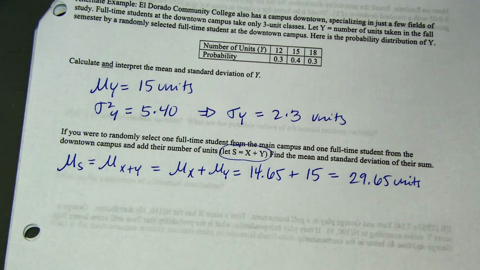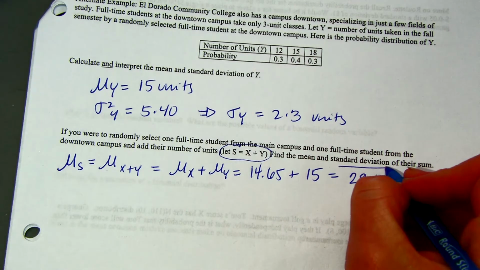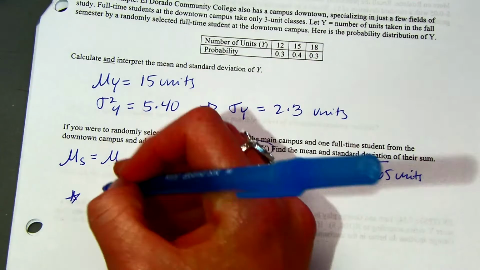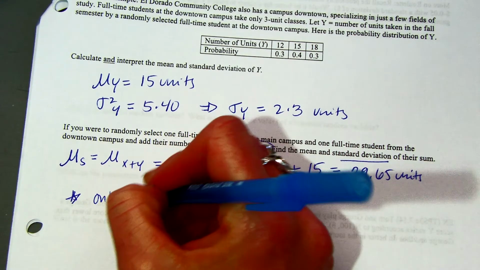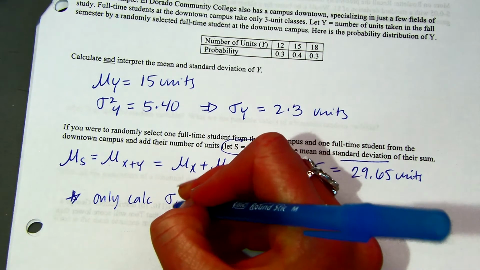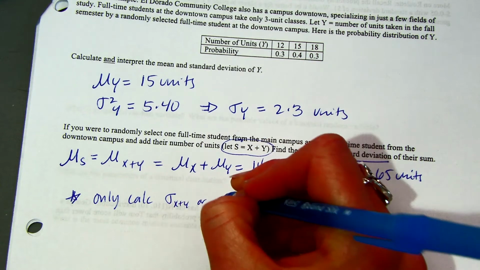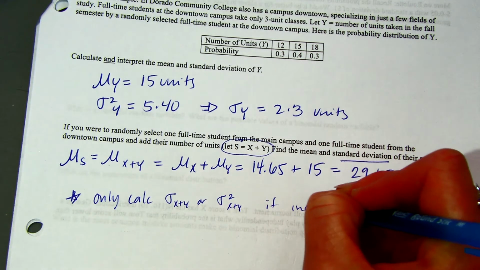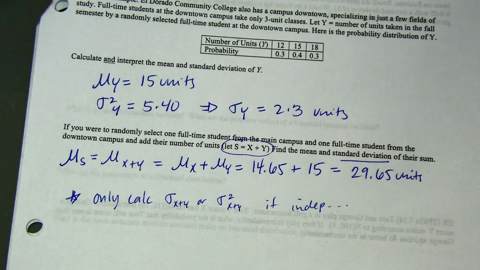Now, for me to calculate standard deviation, I have to consider if they're independent. I can only calculate standard deviation or variance if they're independent. So before I even calculate, I want to check and have a little conversation with myself about whether or not these situations are independent.